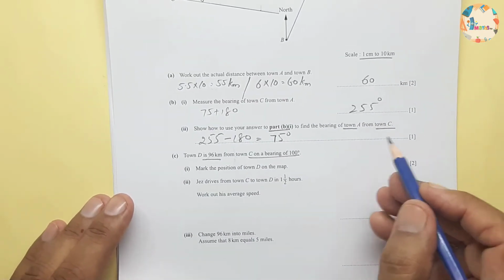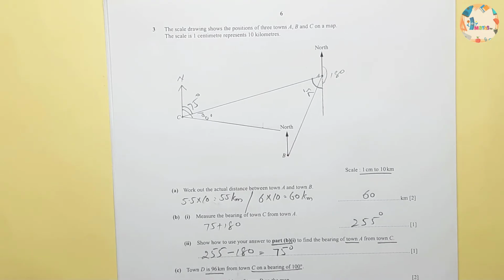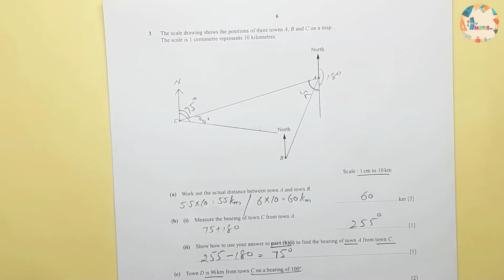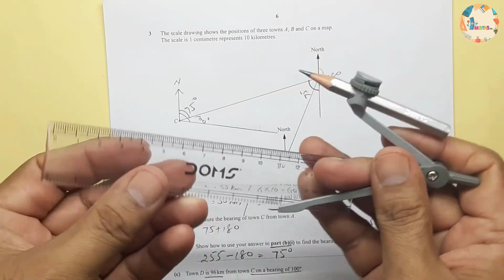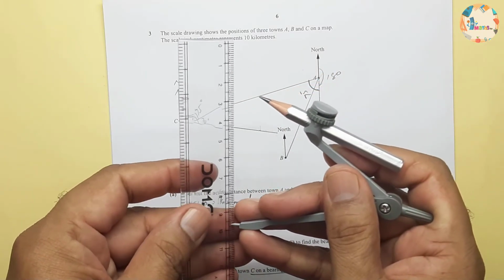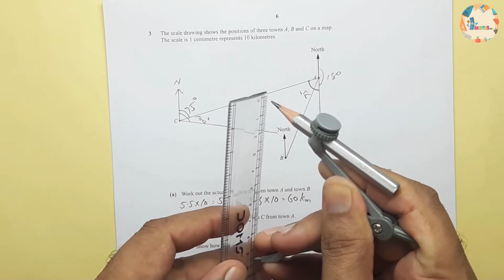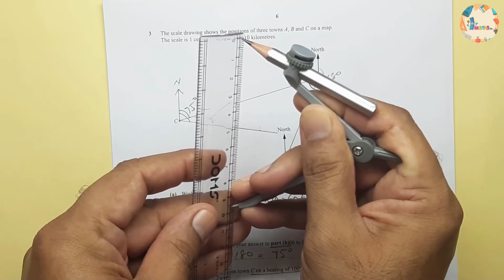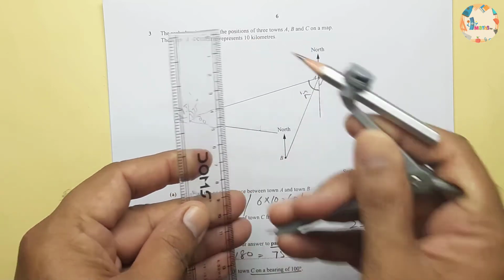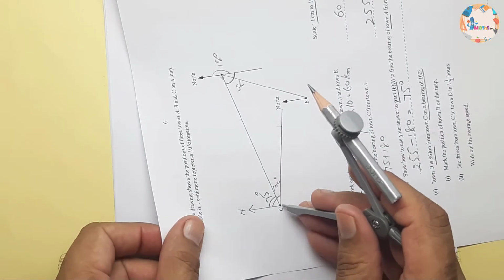96 kilometers divided by 10 will be 9.6, and we'll have to make an arc of 9.6. We'll open the compass. 9.6 will be over here. So up to this one we have opened 9.6, and we will make an arc from this point.